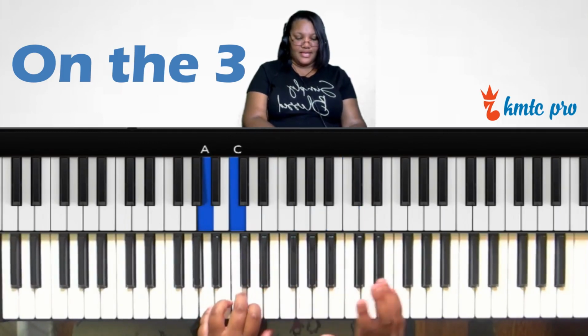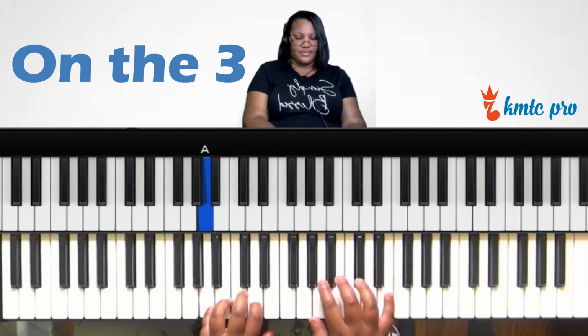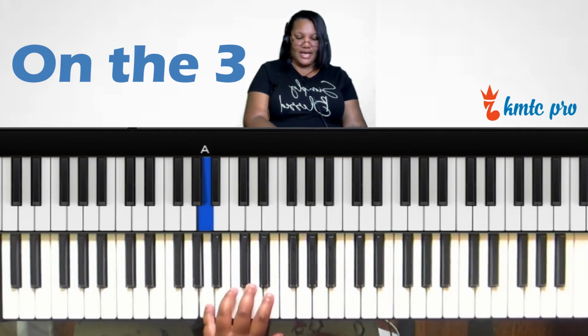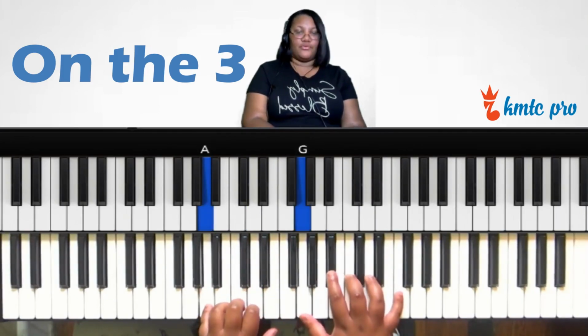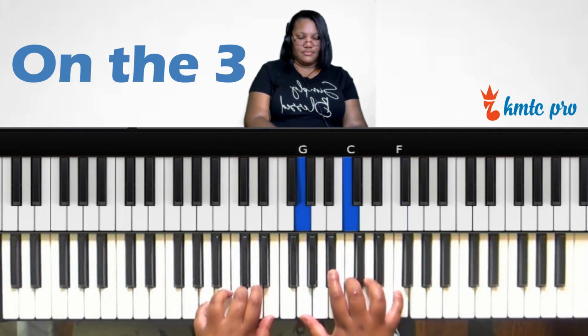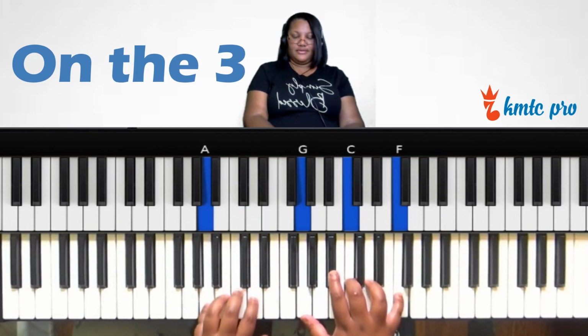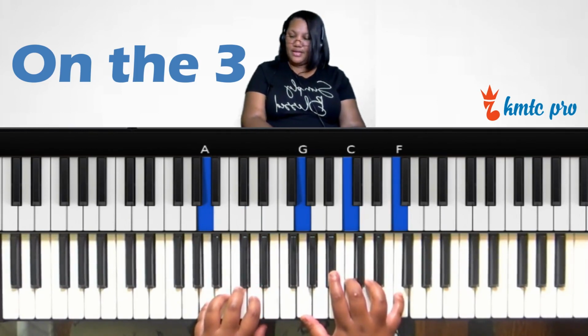Okay? And then the same rules apply. I can do the chordal chord that's a whole step below. So a whole step below my root, which is A, is going to be G, and form a chordal chord there. And it sounds good. Okay, so those are some things that you can do on the 3.